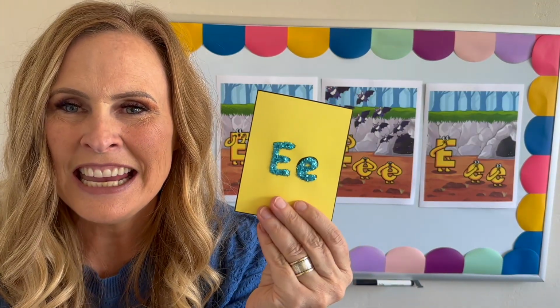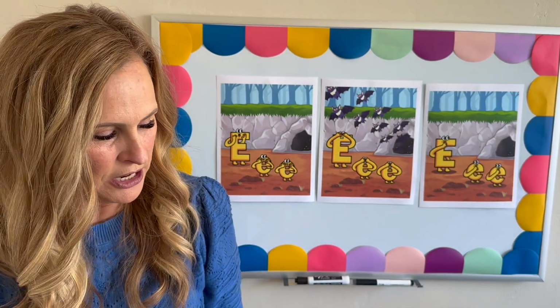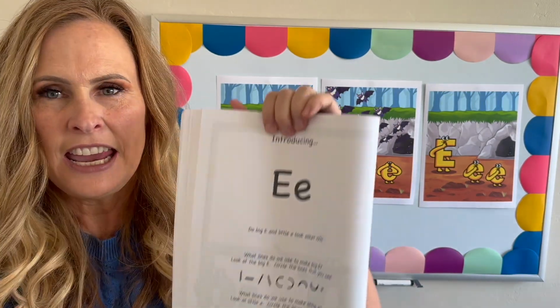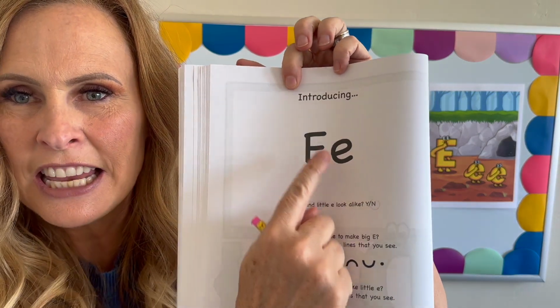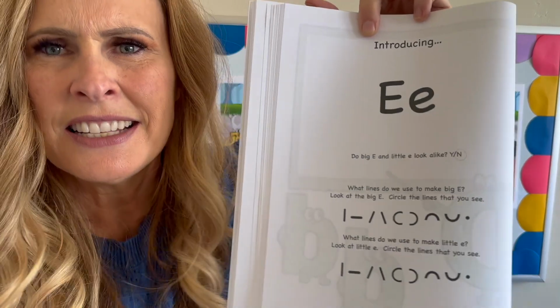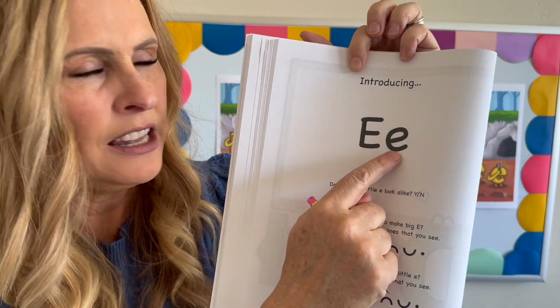Friends, today is lesson 6, letter E. First, open your workbook to page 66 and you'll see it says introducing letter E. The first thing we want to do is take a look at big E and little e.